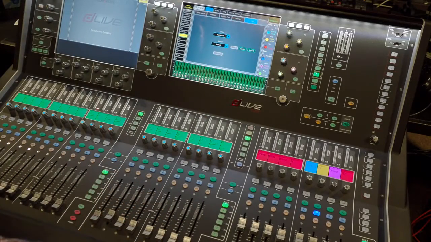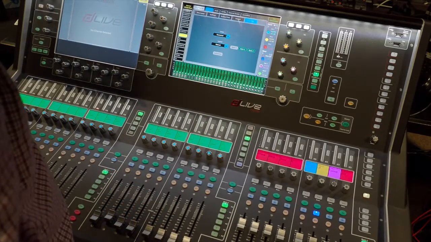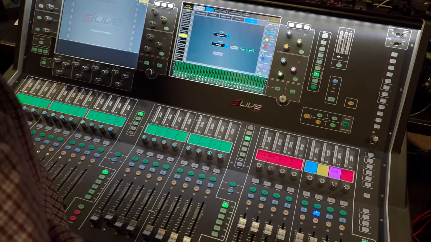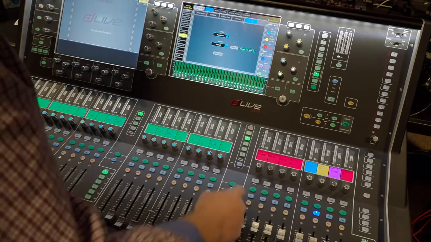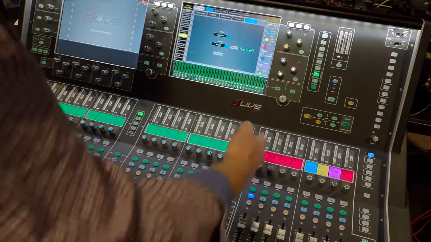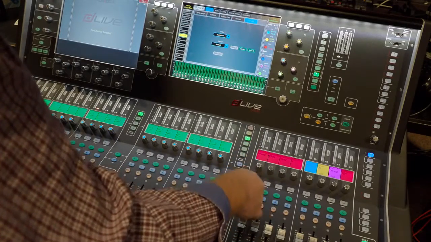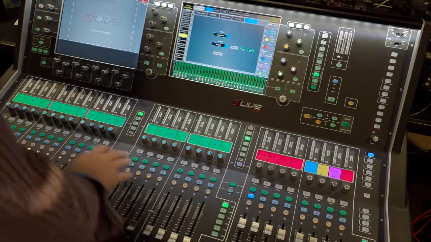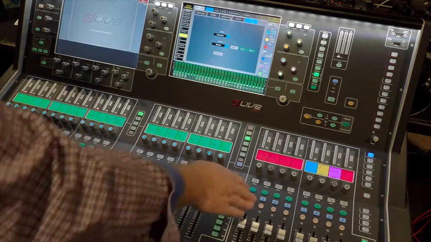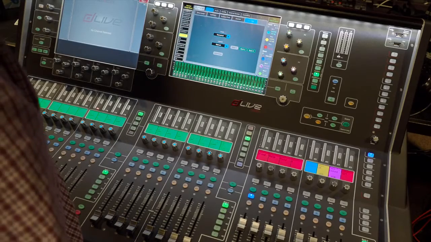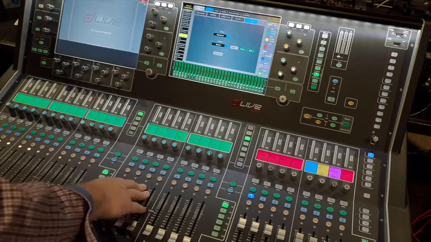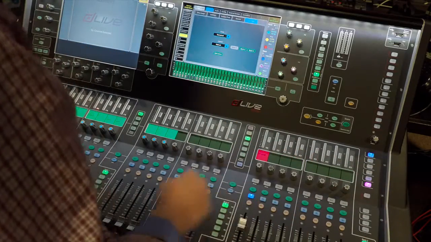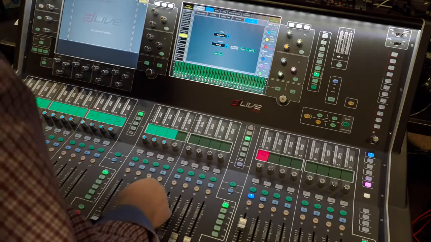Last thing under the control tab is DCA spills. So I do like the way this works. So we're seeing this on a lot of different consoles from manufacturers, where if I select in some way a DCA or a VCA, depending on whose console it is, it will show me all the contributing faders that go into that VCA. So what I like about that is I can assign that to a soft key so that that feature gets turned on and off.